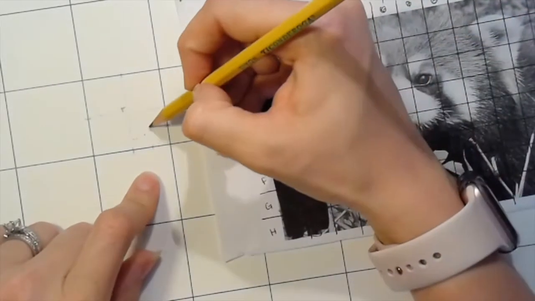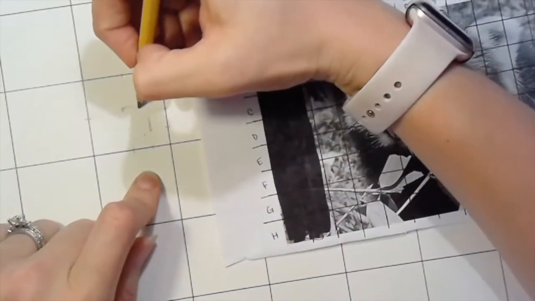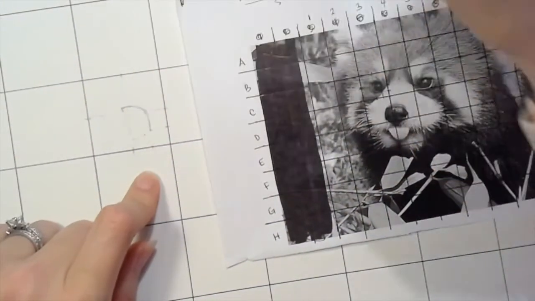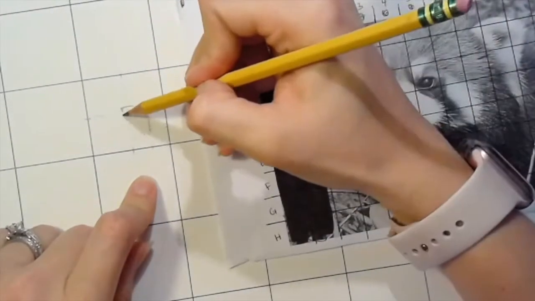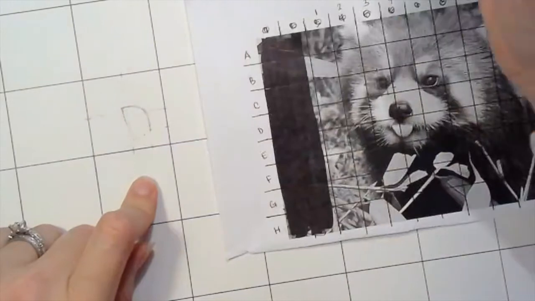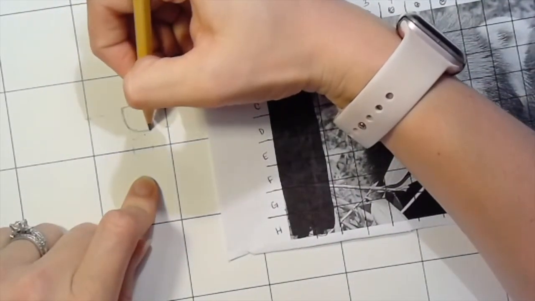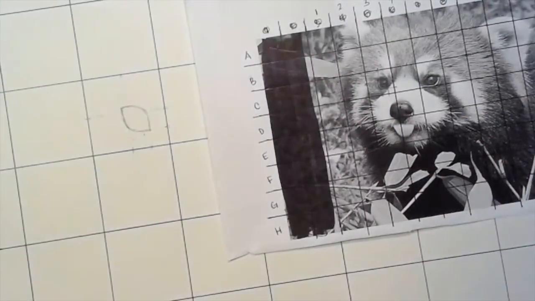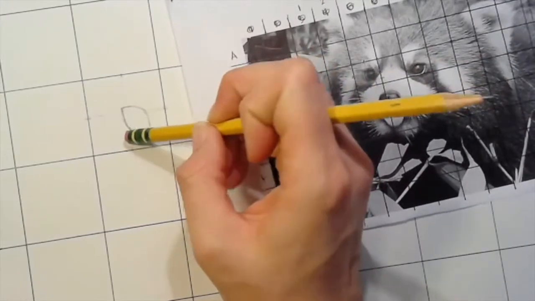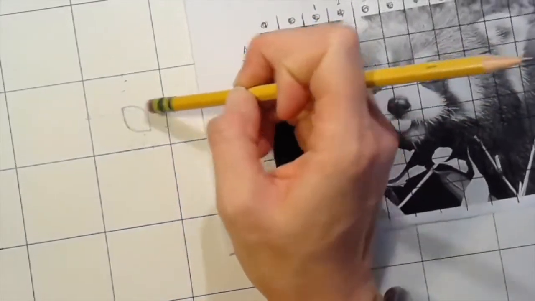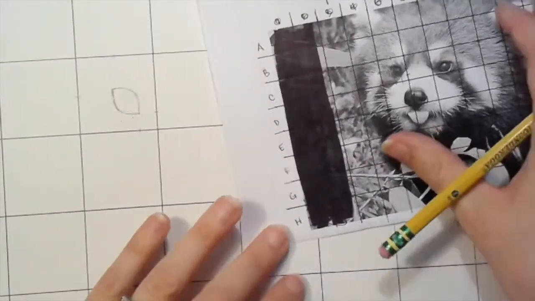So I know that it comes up and around, and then it comes down and over. Now remember, we're drawing this nice and light. I want to be able to erase it. All the marks that I just made, all those little lines, can be erased. That's what I'm going for.